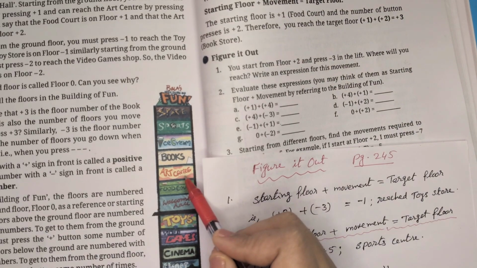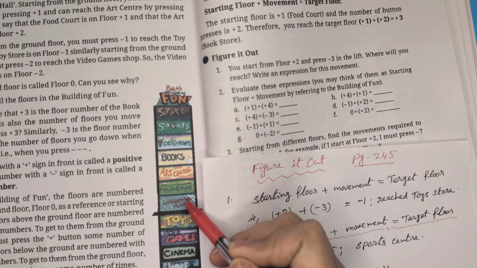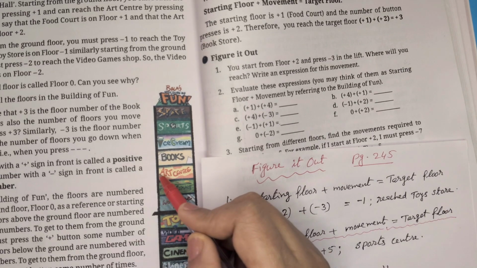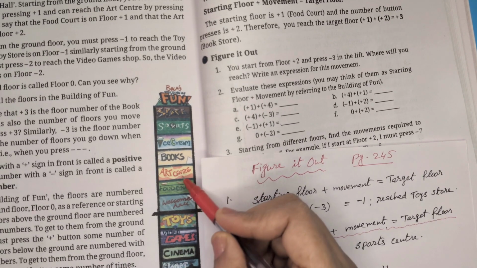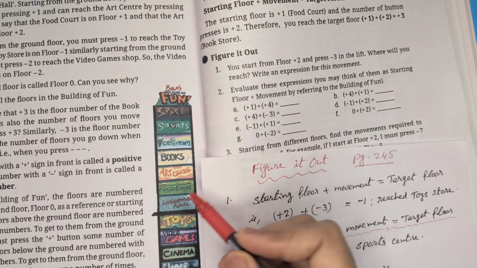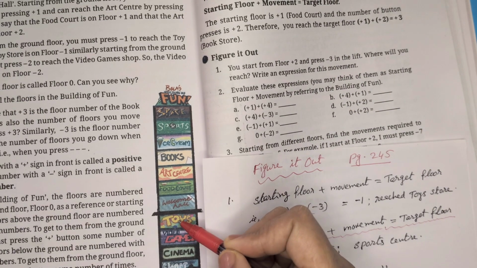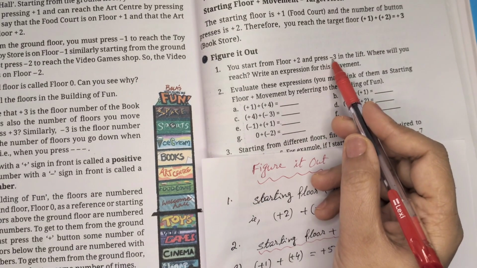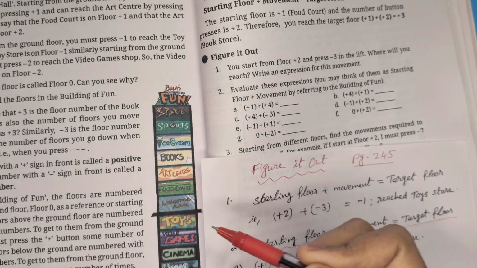Okay, here the starting floor is the art center. The welcome store is the ground floor. This is the first floor, this is the second floor. So +2 means the art center. From there, -3. So 1 floor down, 2 floors down, 3 floors down. The negative sign represents going down. The lift is going down. So you reach the toys shop.